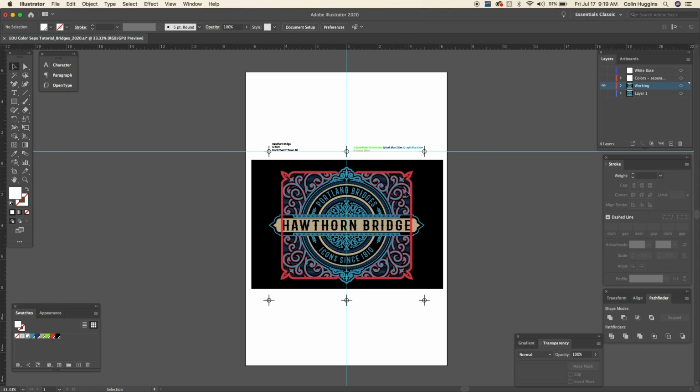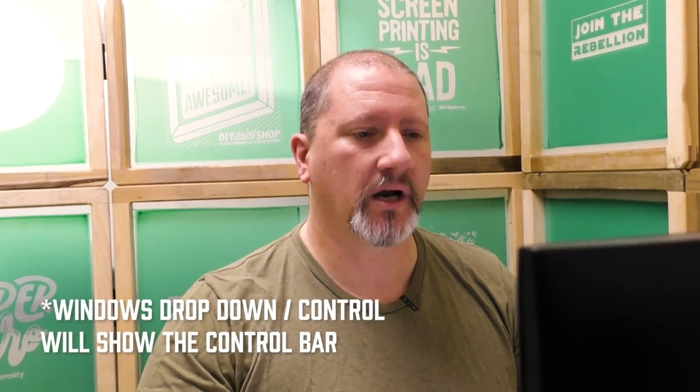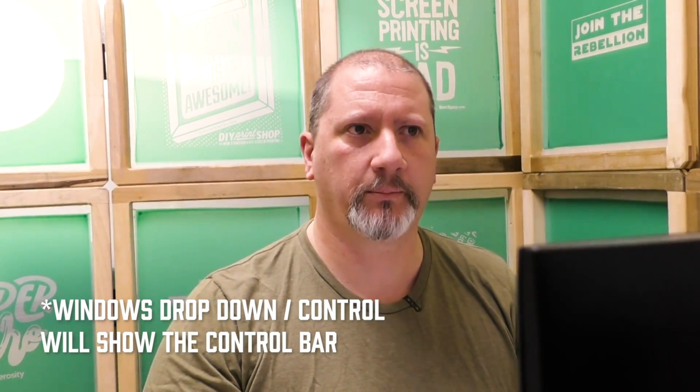Another thing is, as we click onto things, you can see that this bar up here shows a lot of shortcuts: the color, whether there's a stroke. It's very quick glance information. I don't remember the shortcut to bring that up, but it's one of those tools that I always encourage people to have up there, especially if you have something in a piece of art that was sent to you by a customer and you don't know what it is.